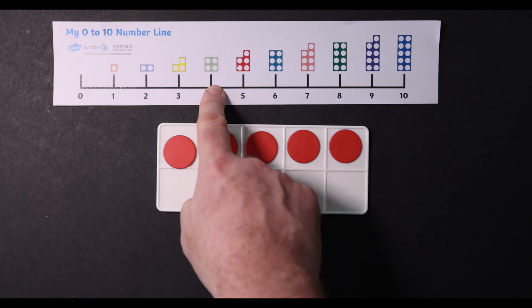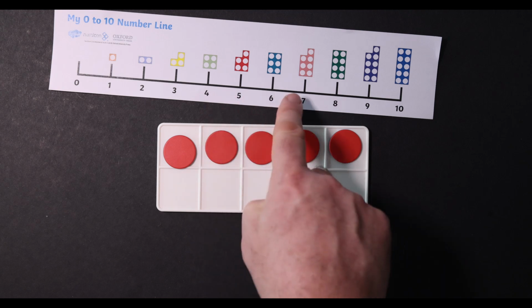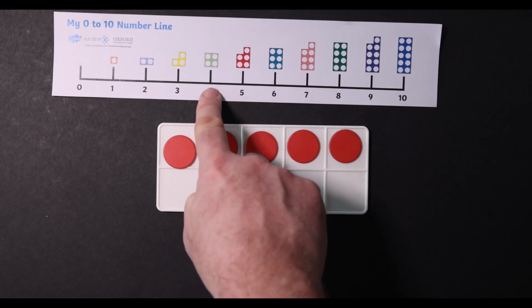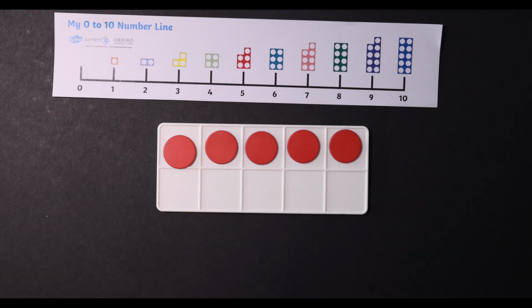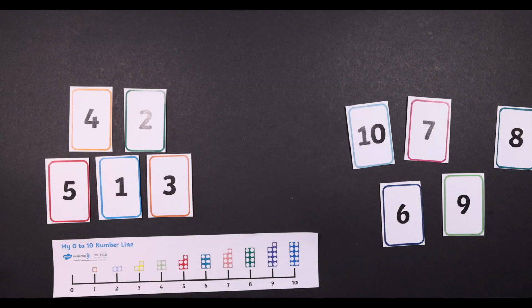Put your finger on 4. Which way do we go? Down to the smaller numbers or up to the bigger numbers? Up to the bigger numbers. What's one more than 4? 5. To help to develop your child's understanding of one more, I would get them to order numbers.